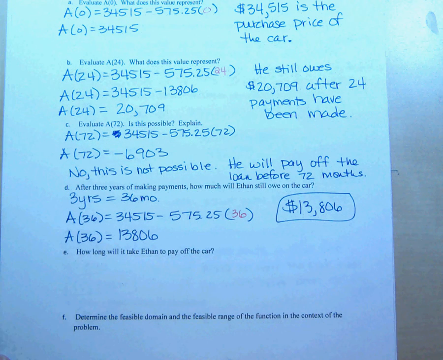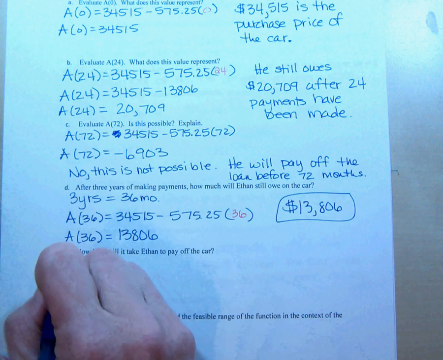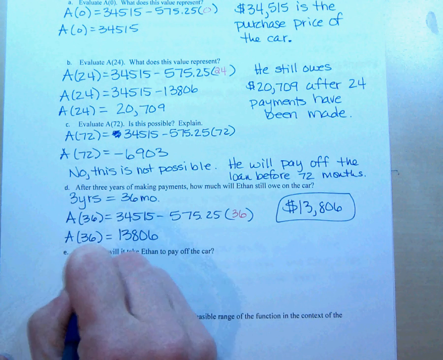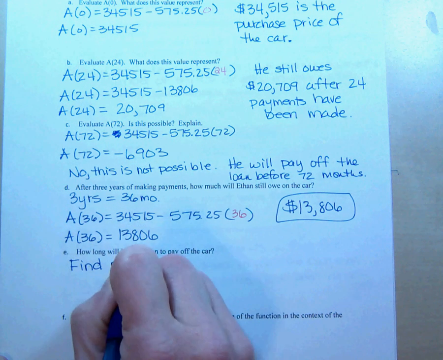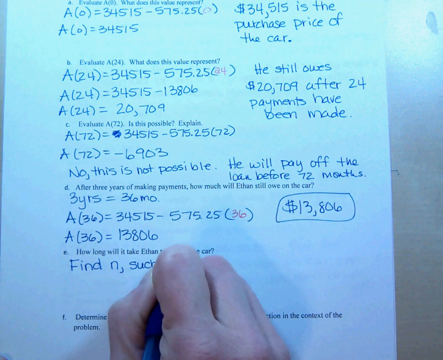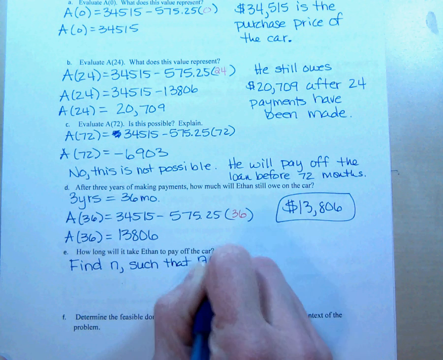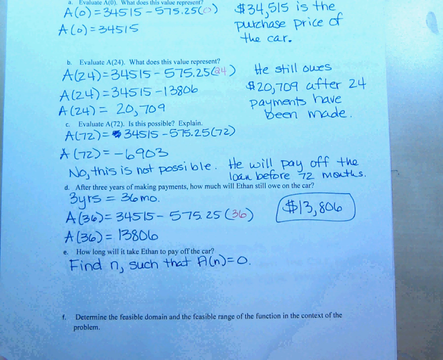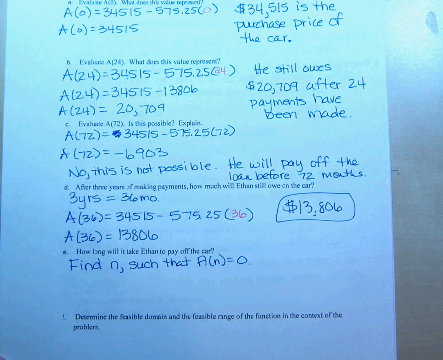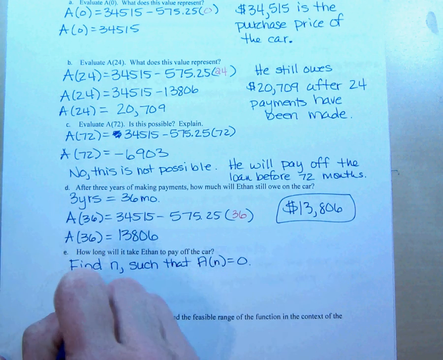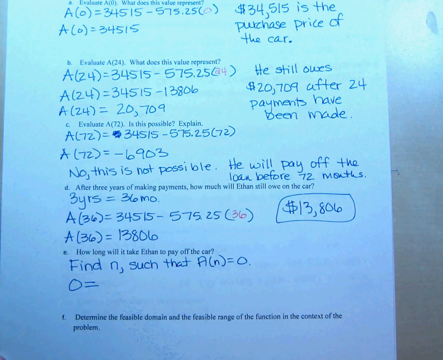Now part E, how long will it take him to pay it off? So now you want to figure out the amount of months. So we want to find the value of n such that a of n is 0. So we want to figure out the amount of months it's going to take for the amount that he owes to be 0. So now 0 is our output value. We're going to put 0 in place of the dependent variable.